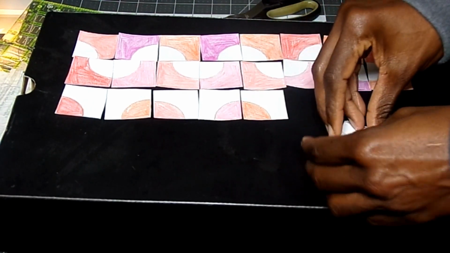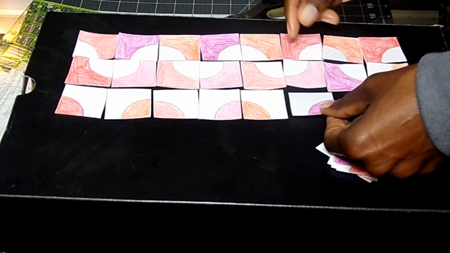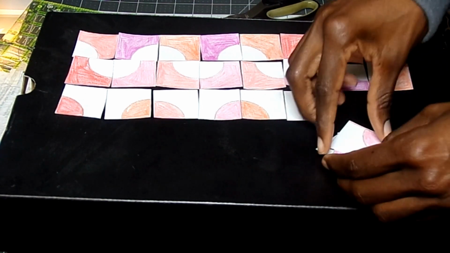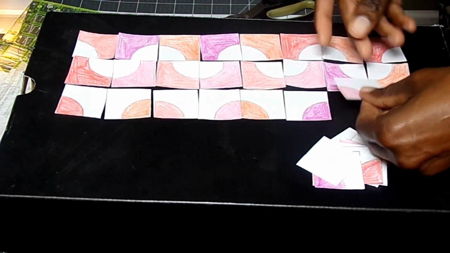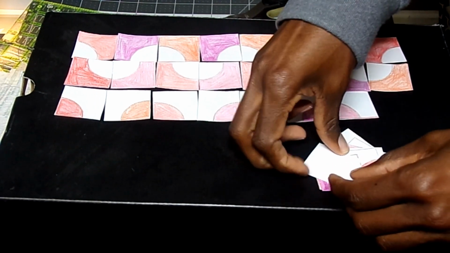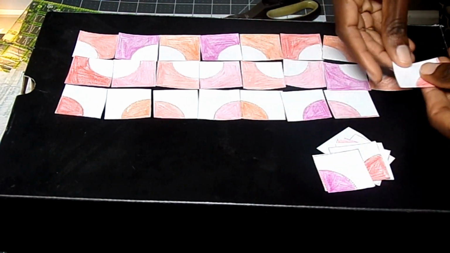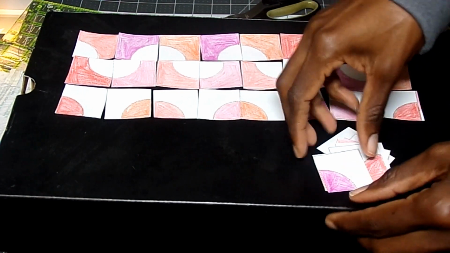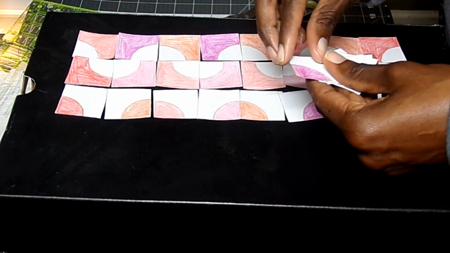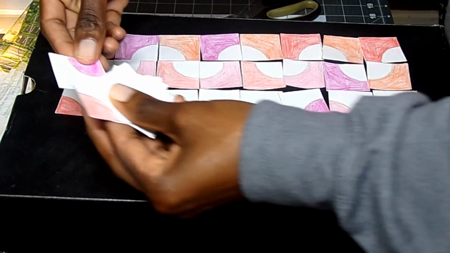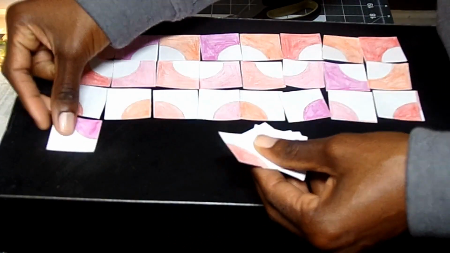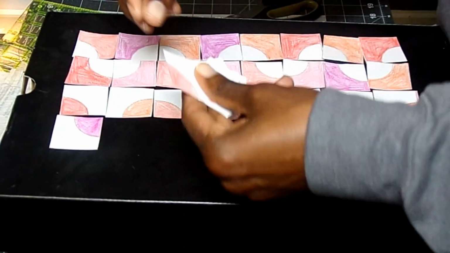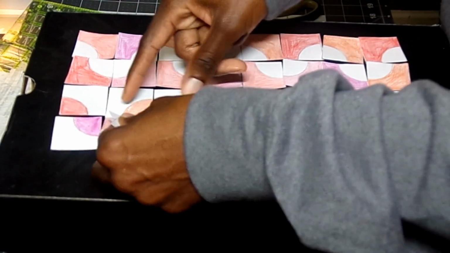And each time the cutout sections are touching. And then with this last set I have, it's the exact same thing, but the cutout parts face upward, and you start with the opposite block.